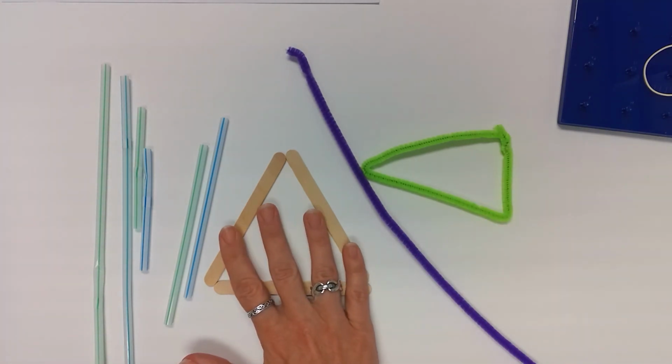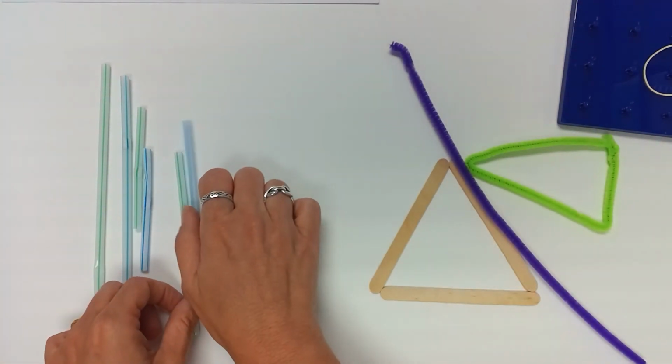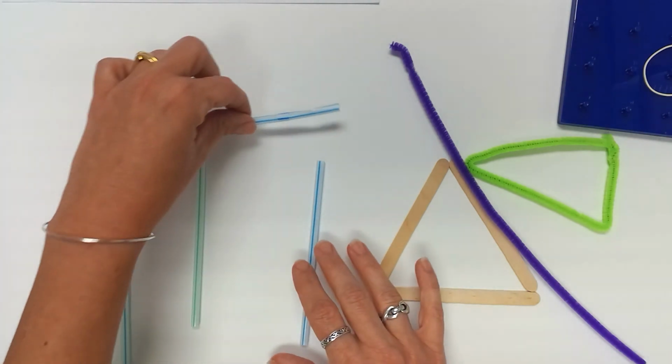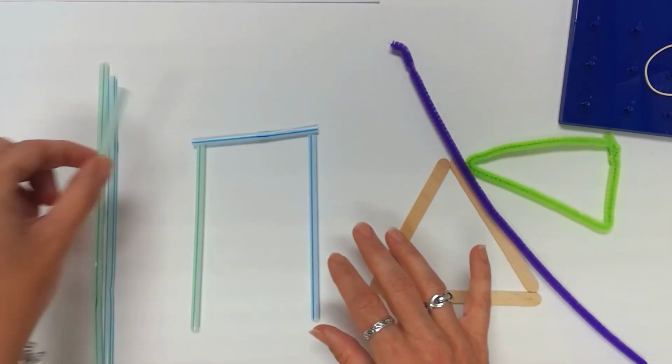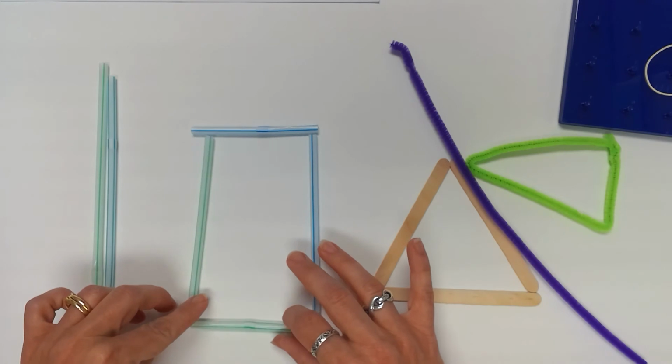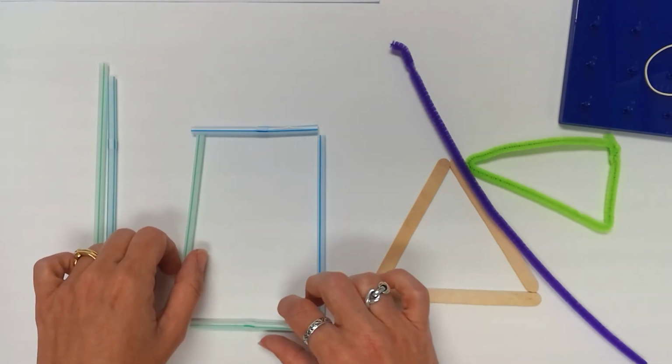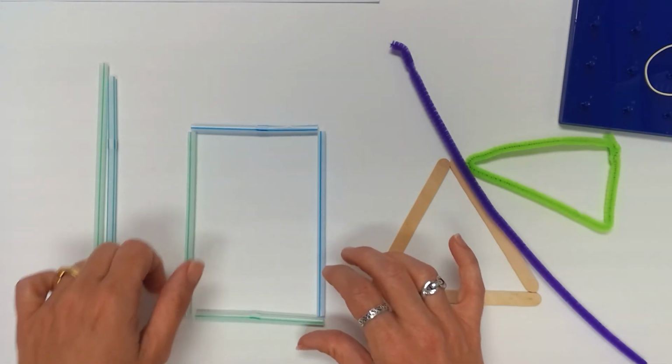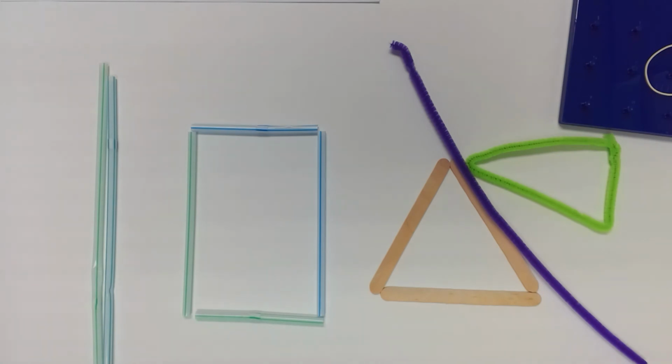But if I use straws that have different lengths, then I'm going to be able to make those rectangles. I'm going to be able to make triangles that are not regular. You can use glue to glue them down on paper. Students could use balls of Play-Doh or balls of clay. I've even seen candy like gumdrops with toothpicks, anything that they need in order to create those shapes.